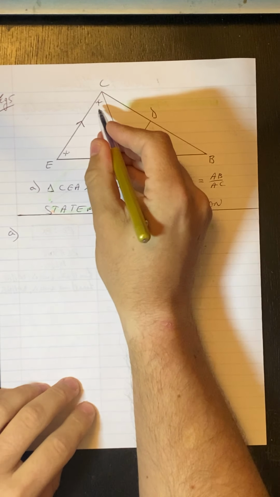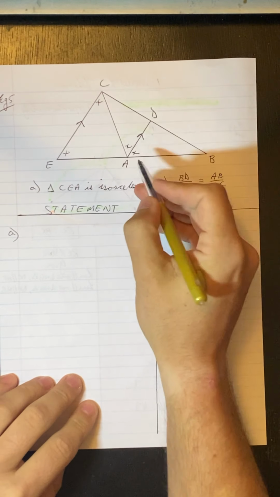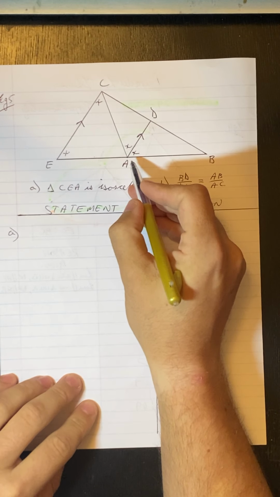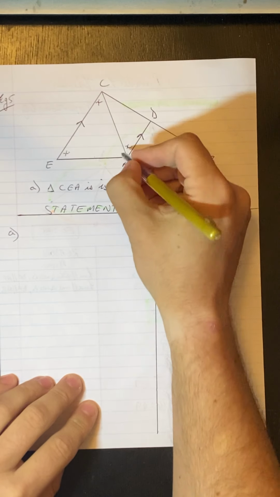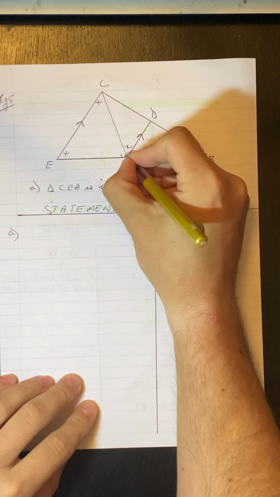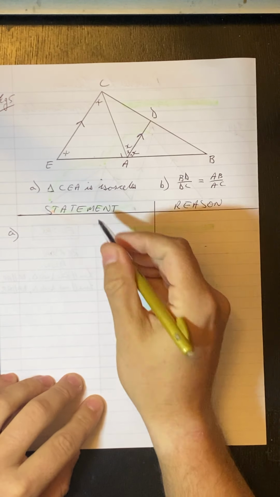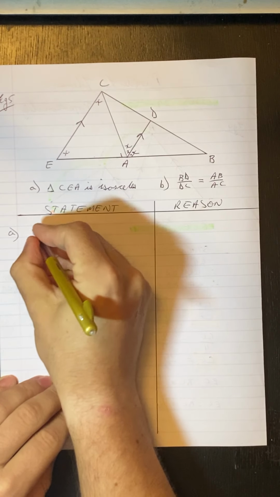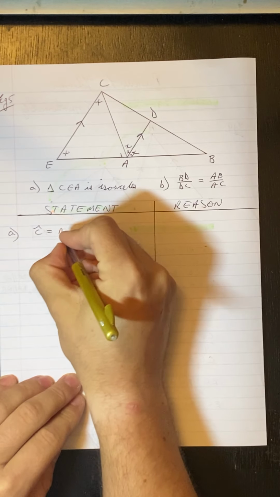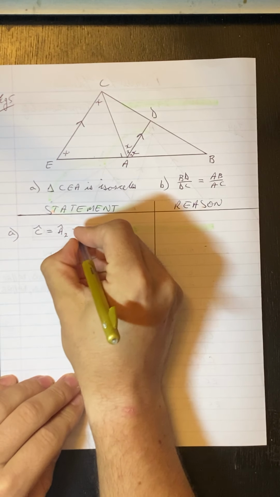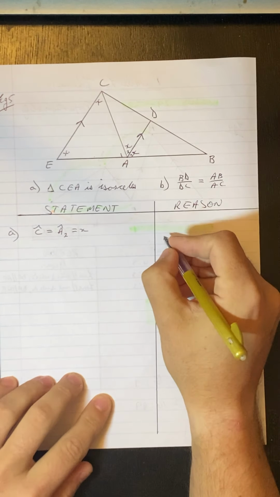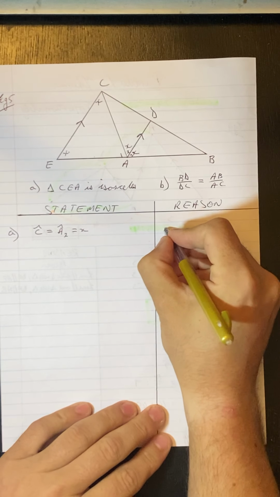So I know that angle C would be equal to, if I call this A1, 2, and 3, just so we know which ones we're talking about. So angle C is equal to angle A2, which is equal to X. All right, and that was alternate angles.